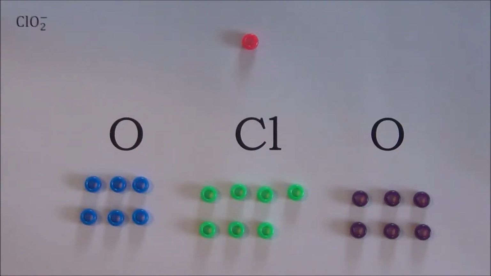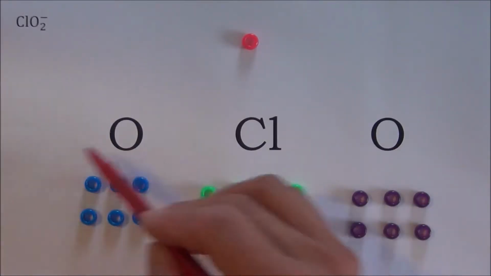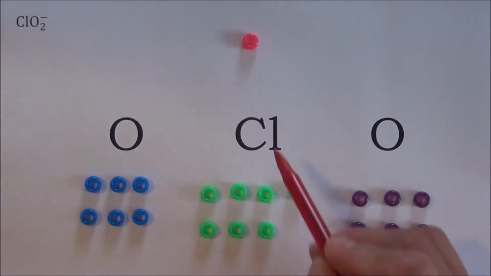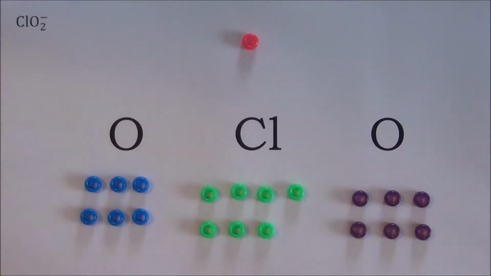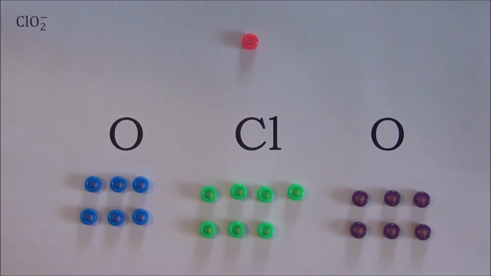The second step of this method is to place the valence electrons next to each atom. Each oxygen atom has 6 valence electrons. Each chlorine atom has 7 valence electrons. You can find the number of valence electrons of any atom from a periodic table. Chloride has -1 charge. Therefore, it has 1 additional electron.